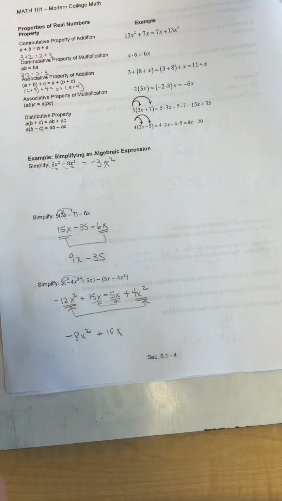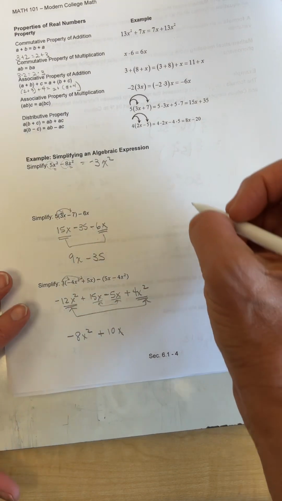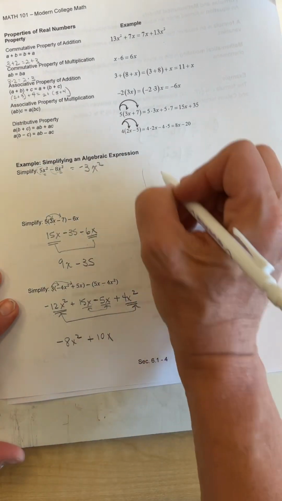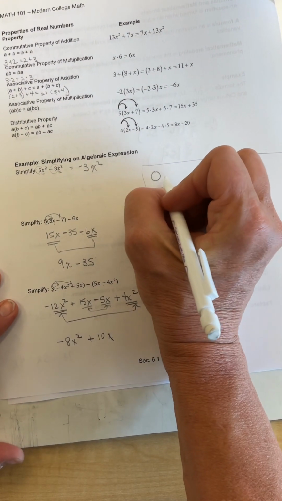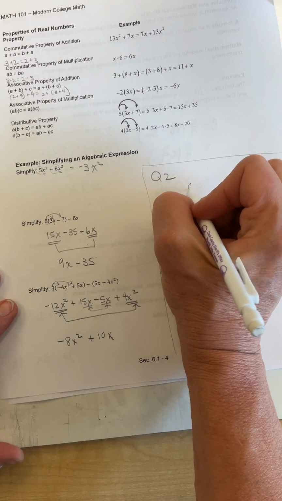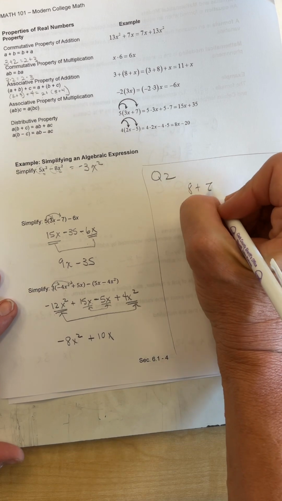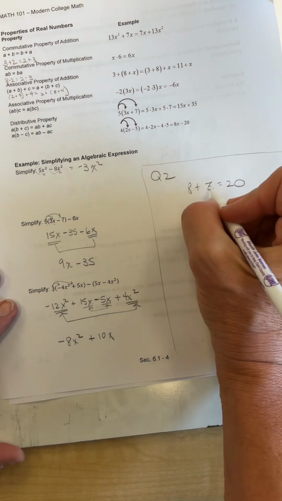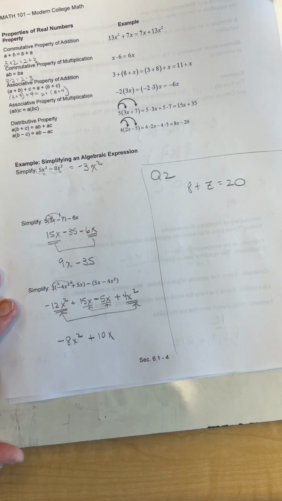Now the last thing, I looked over your homework assignment, and I wanted to give you a little heads up on a couple of problems. You won't get exactly the same numbers that I have, but if you look at question number 2, the one that I was looking at, it had 8 plus z is equal to 20, and they ask you to solve for z using the addition property.